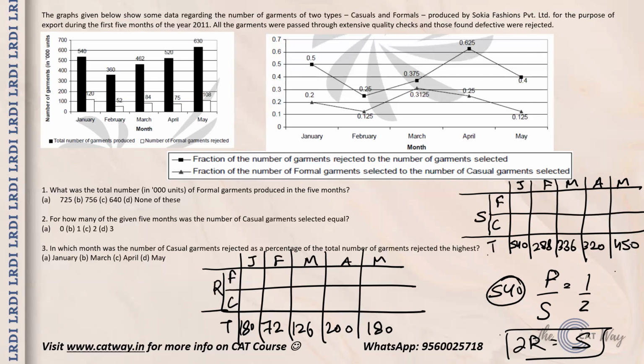Okay, acha. Now you see you have also been given the number of formal garments that have been rejected. So in rejected in January 120 are rejected. Okay, in February 52 are rejected. Then 84 are rejected. Then 75 are rejected, and then 108 are rejected. Okay, so this is what you have been given.